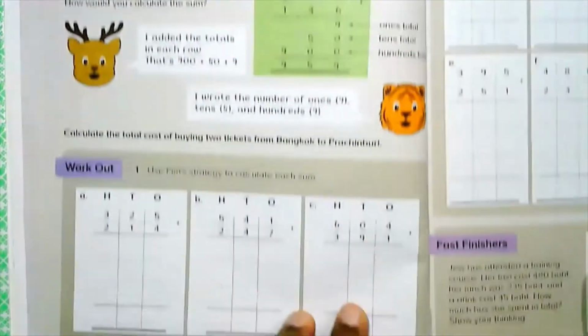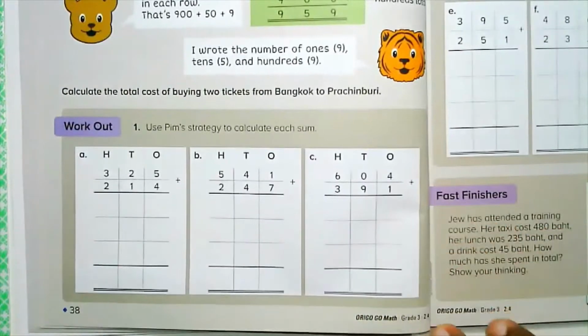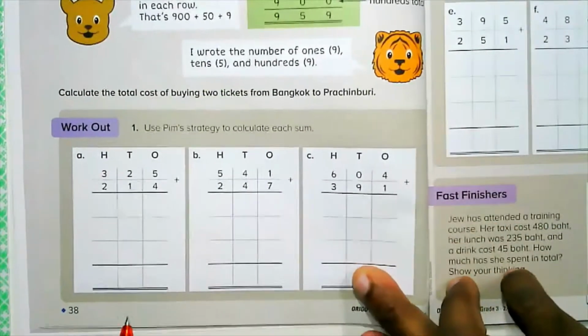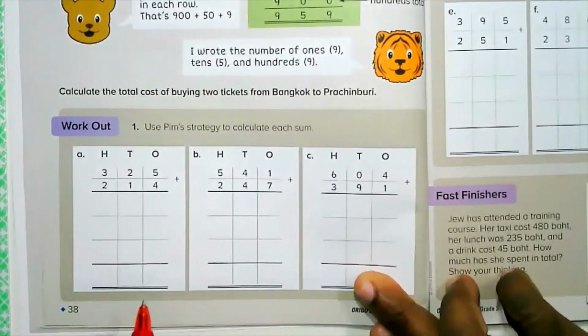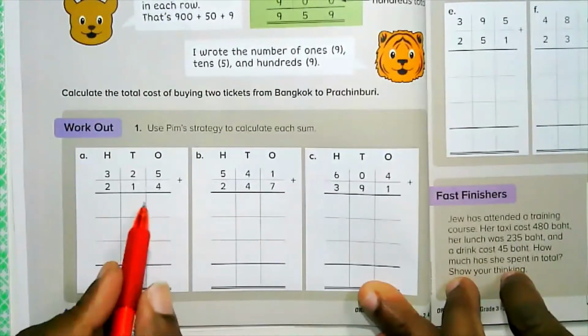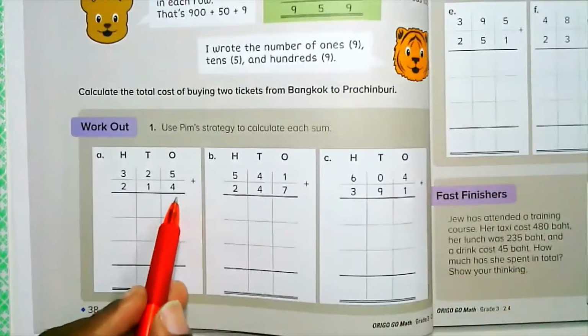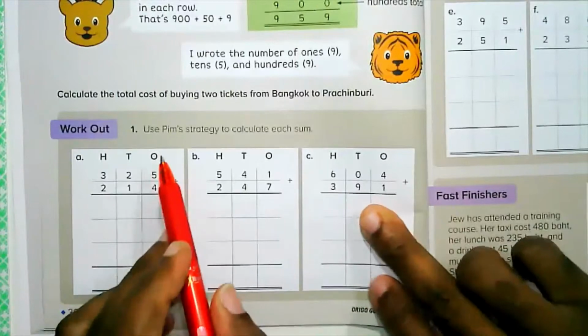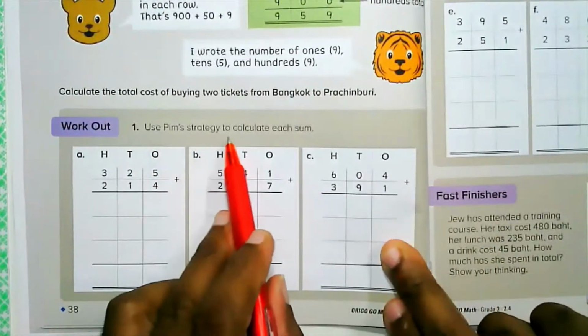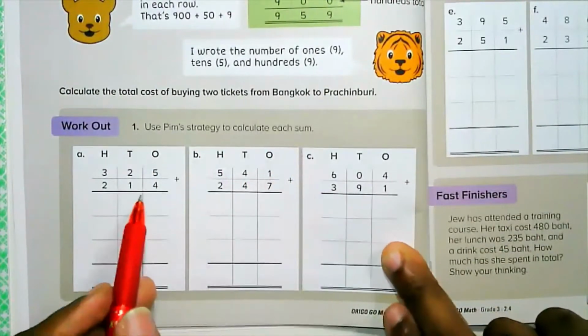Now let's go on to the workout using the same method. Like I said, we start from the ones. Use Pim's strategy to calculate each sum.